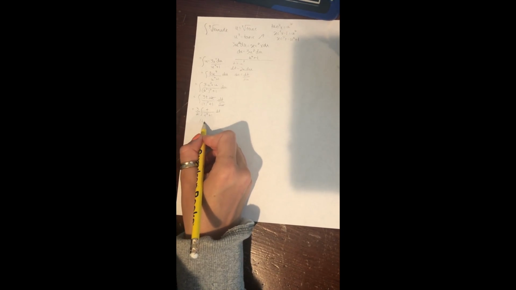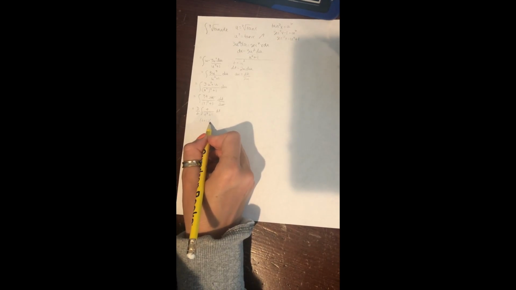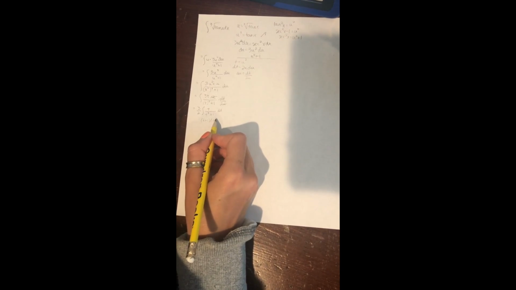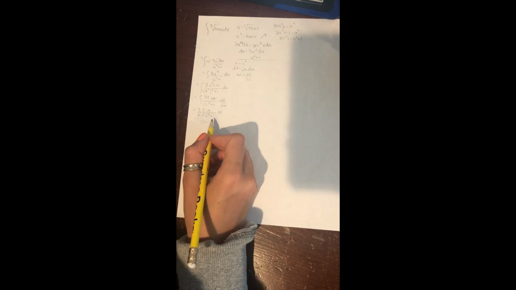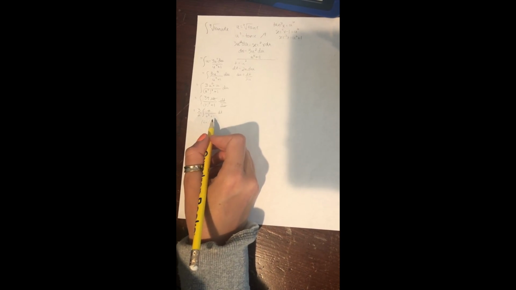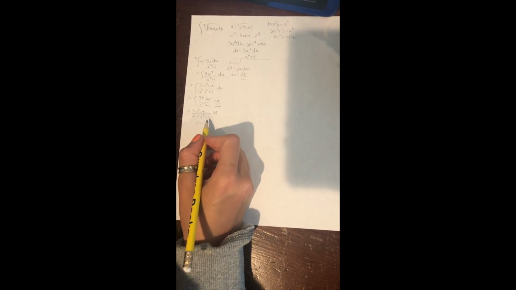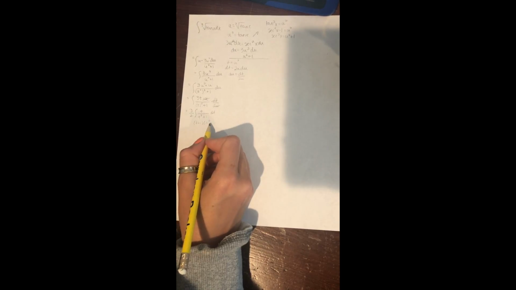So now we're going to use partial fraction decomposition, and we're going to find the factors of the bottom. So the factorization of t cubed plus 1 is equal to t plus 1 times t squared minus t plus 1.